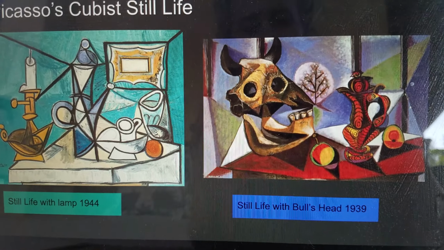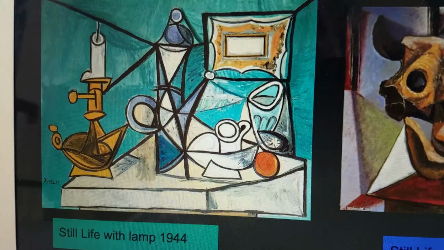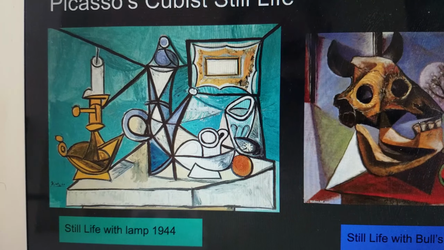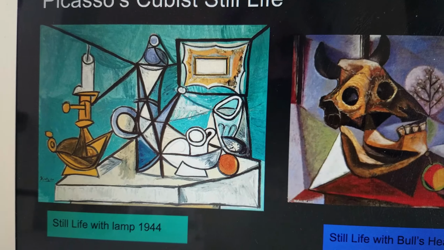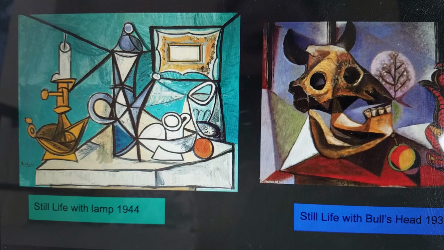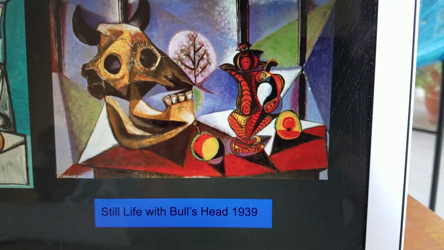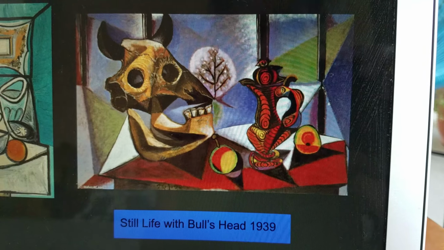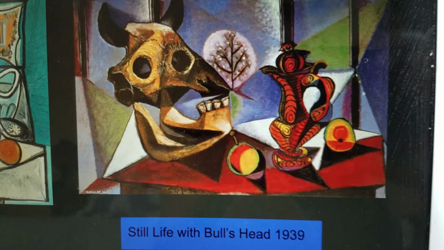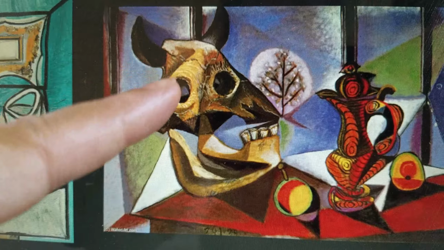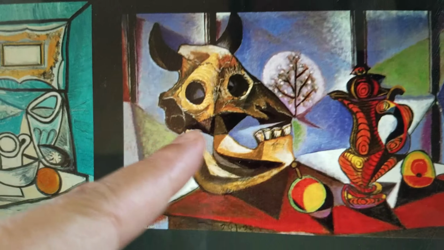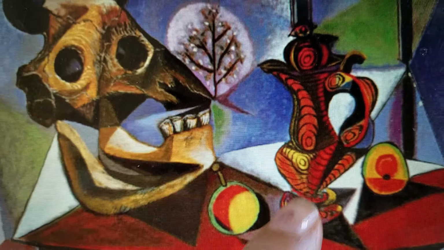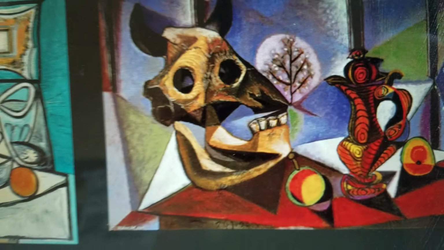Okay, on to still life. So still life is objects on a table, which is what I'm going to ask you to do. If you had art with me last year, we drew still life. We did warm and cool still life, and we used watercolor, and some of you used colored pencil. So again, you can kind of see the view from the side and the front. Pablo Picasso also made use of pattern. Some of you might try that.